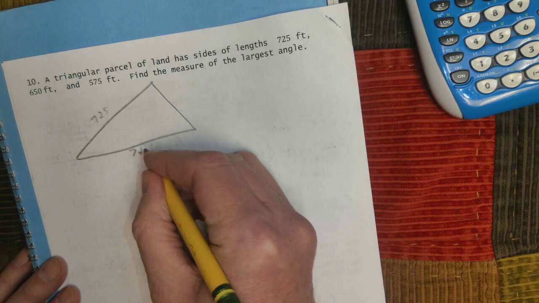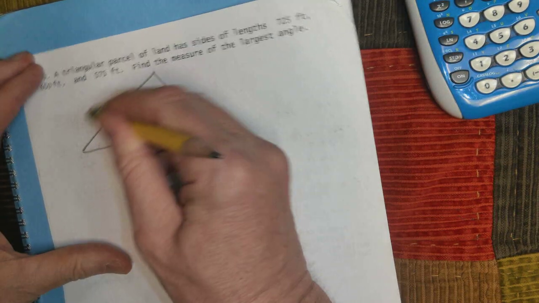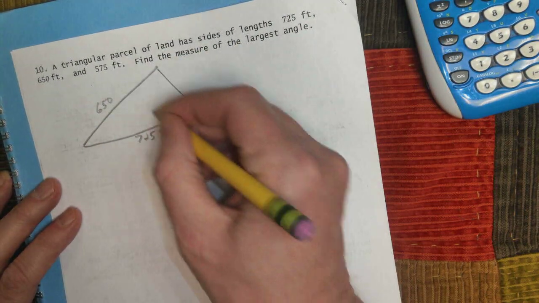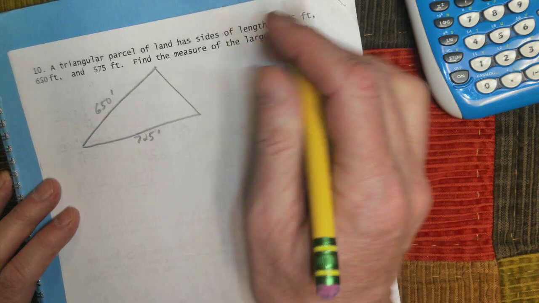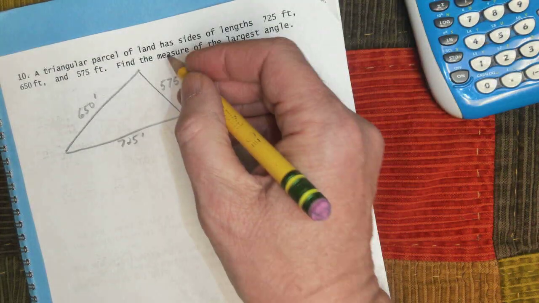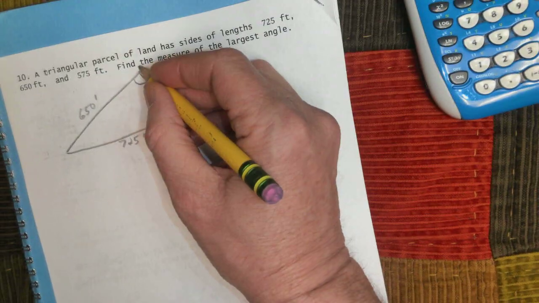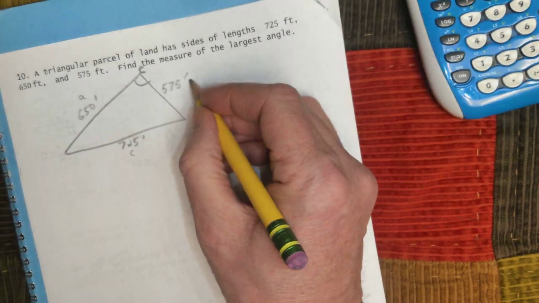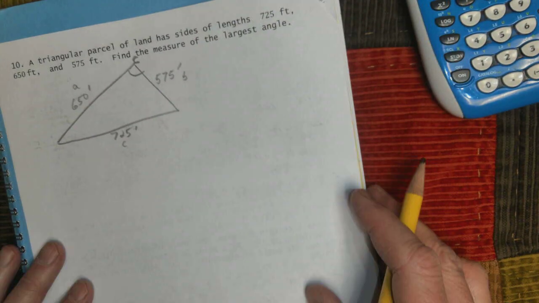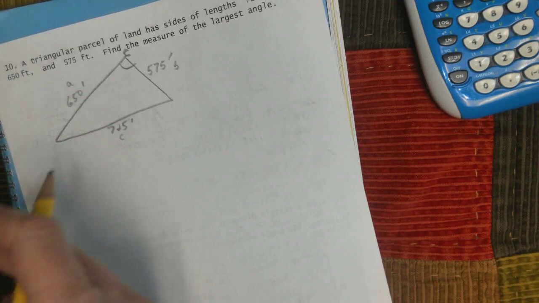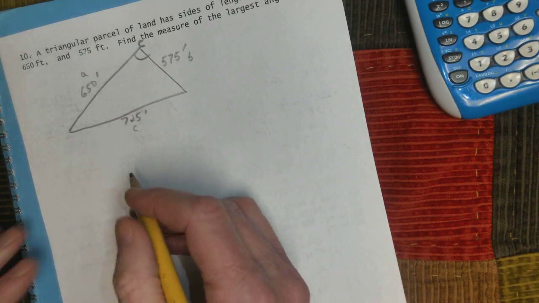I may put 725 here, just because that looks a little longer than the other. It doesn't have to be to scale or anything. These are feet. And 575. Okay. I am going to go for this angle, which I'll call C. Angle C, which makes this side C. I'll call this A and this B. And I'll just use this: C squared equals A squared plus B squared minus 2AB cosine C.